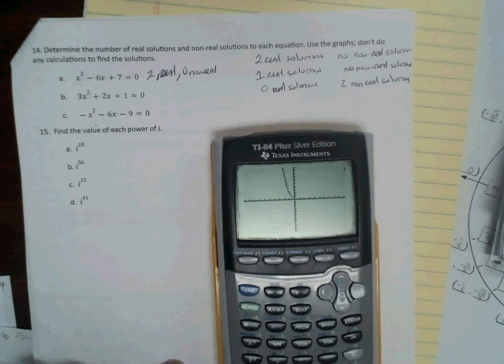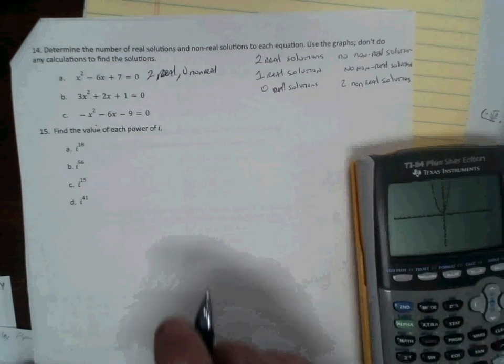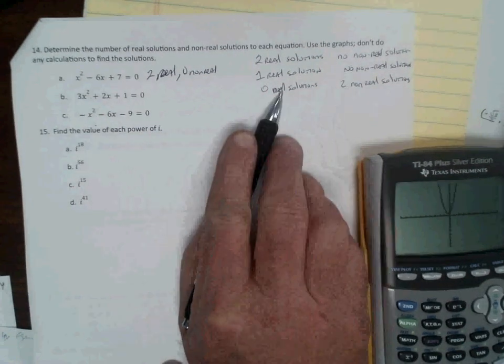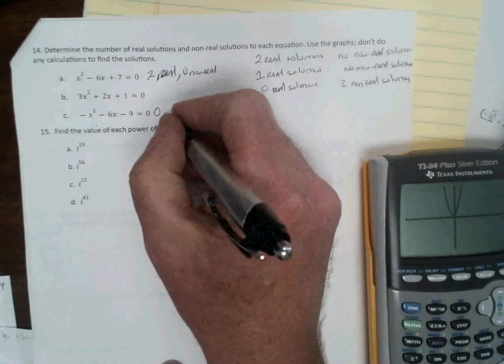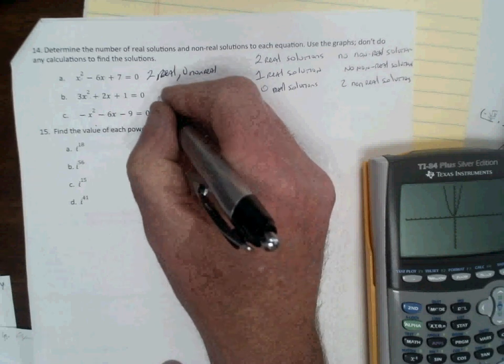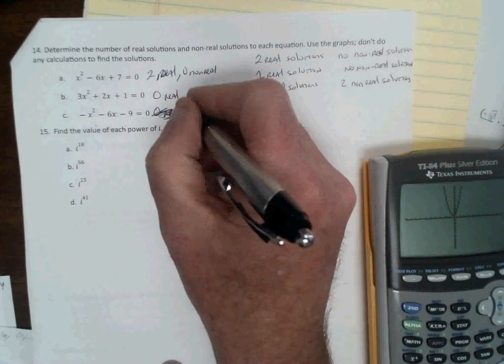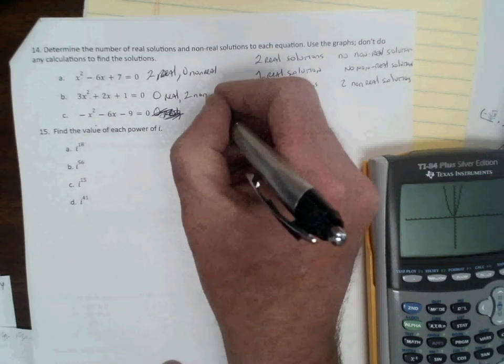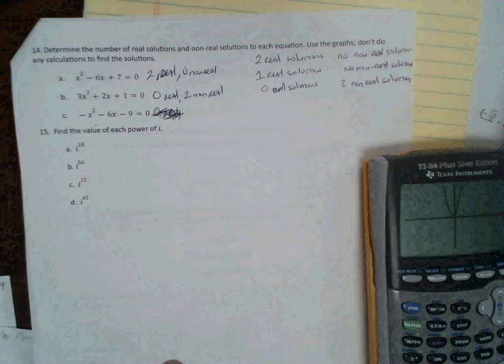I'm going to hit graph. Does that intersect the x-axis at all? If you graph it, you'll see it does not intersect the x-axis. That means there's no real solutions. That means this is the only option. 0 real and 2 non-real solutions.